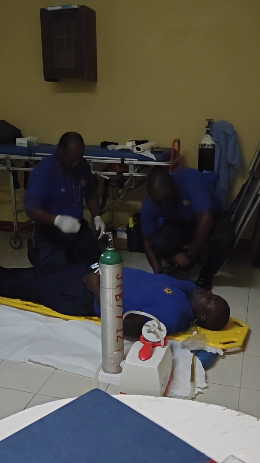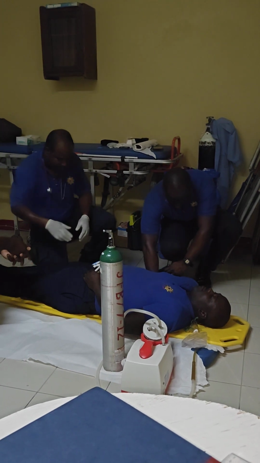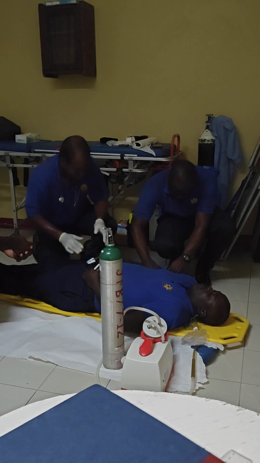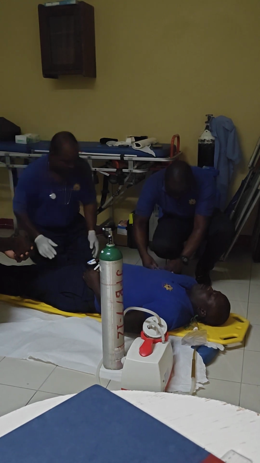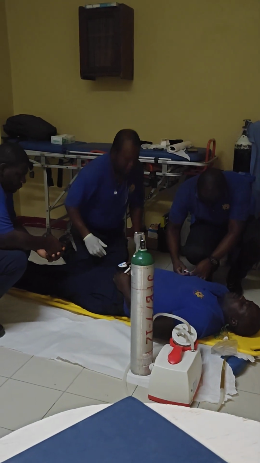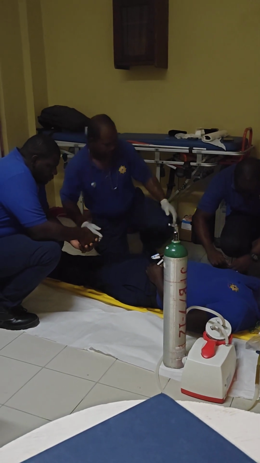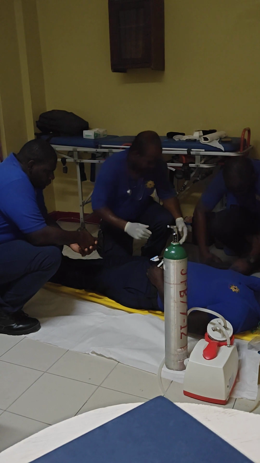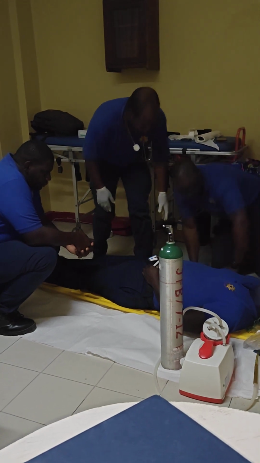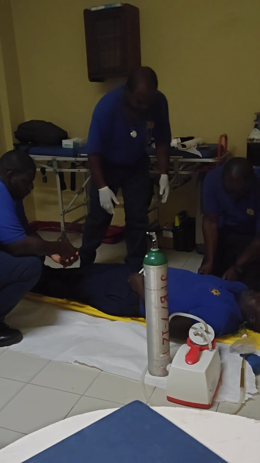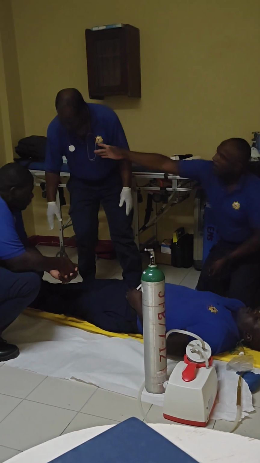Okay, this is indicating that the patient might be diabetic and suffering from low insulin. Alright, so while my partner gets the BP cuff going, have you finished splinting the wound?